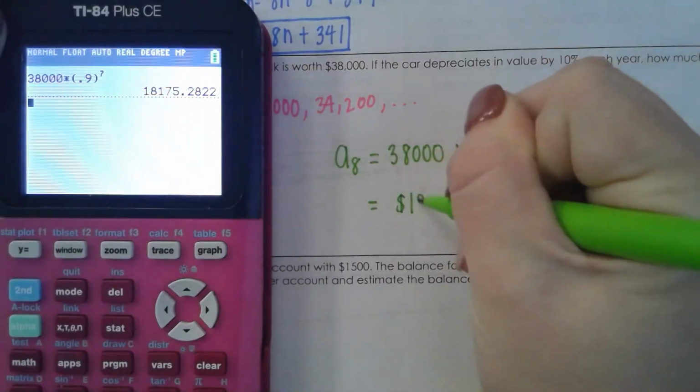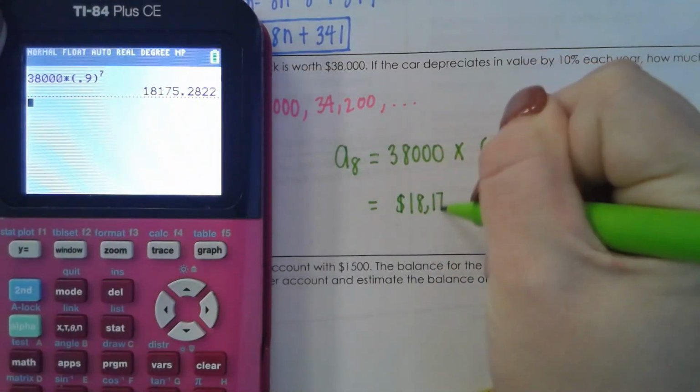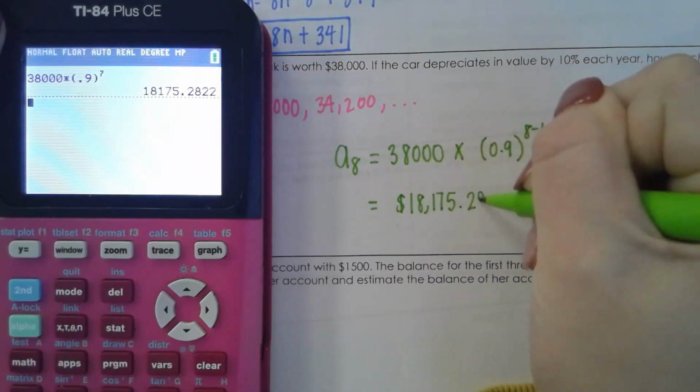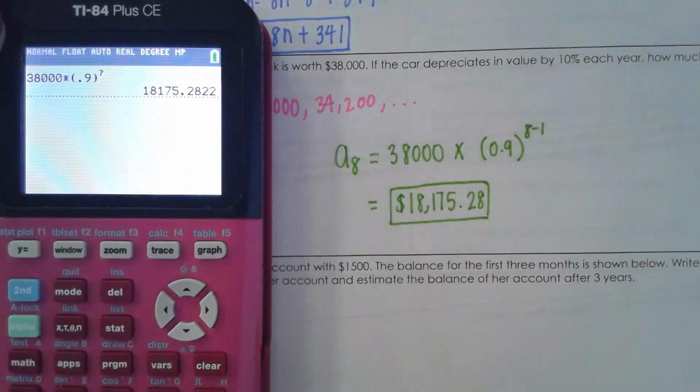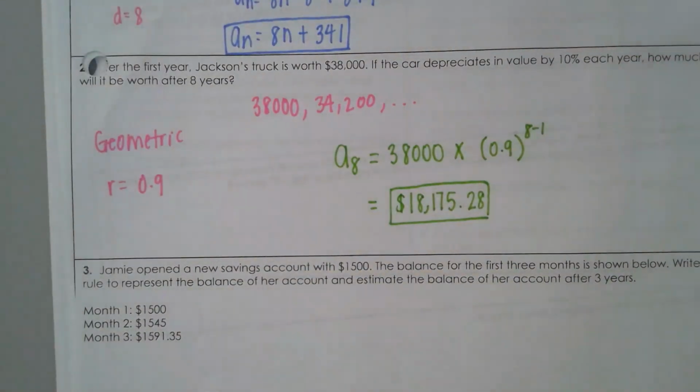And we get $18,175.28. That makes more sense. That's how much it could be worth. You know, it would be less. If it depreciates, its value should be quite a bit less.